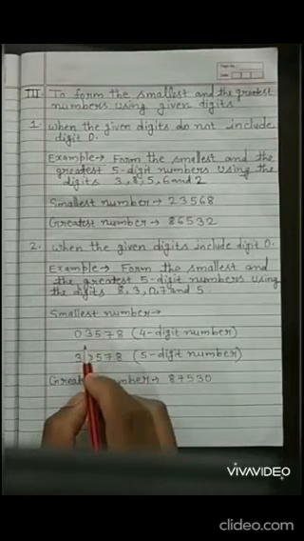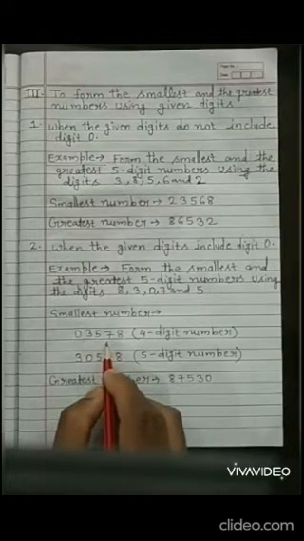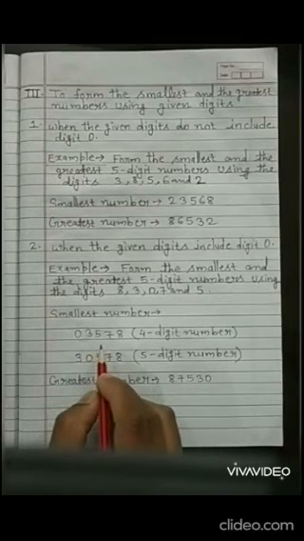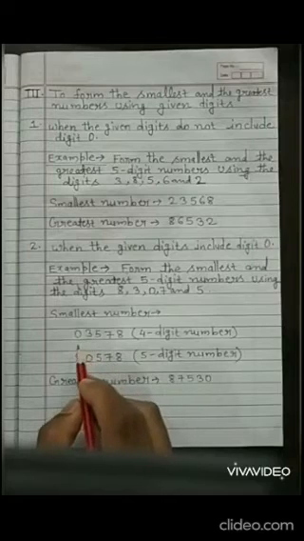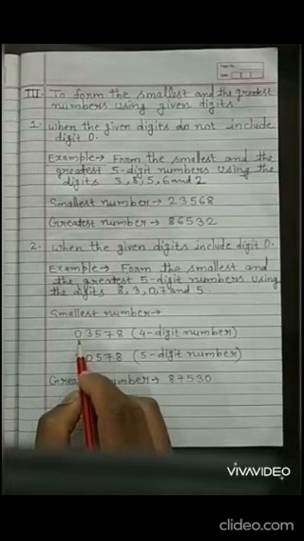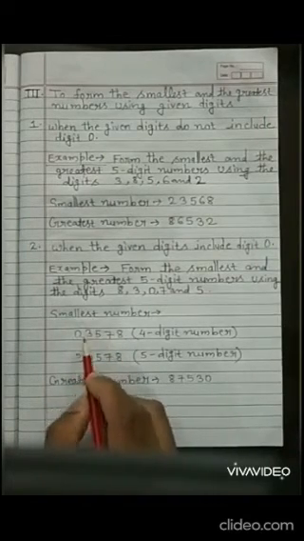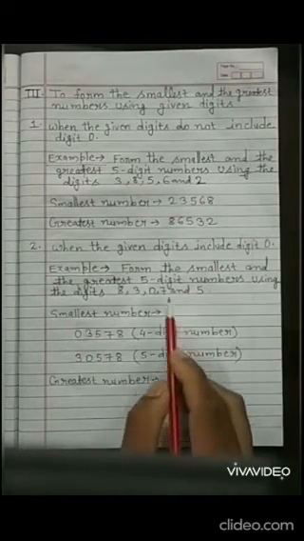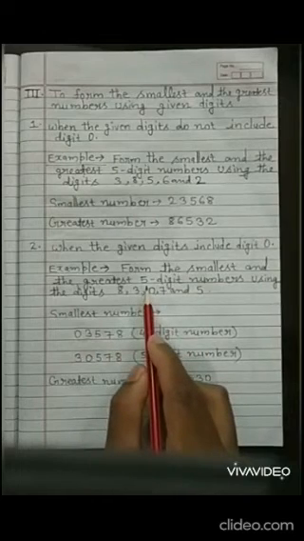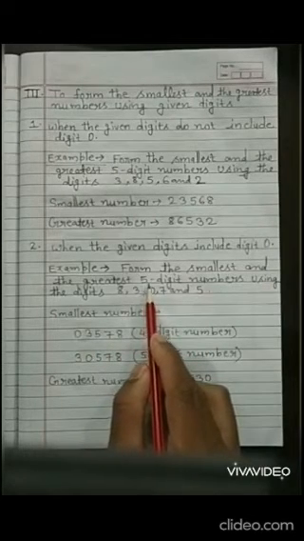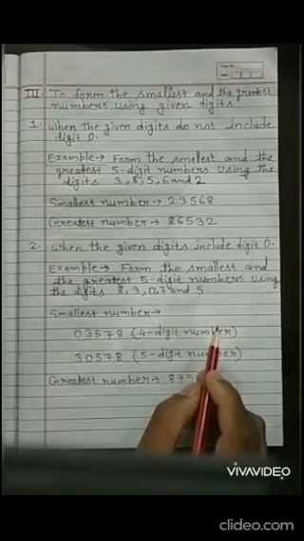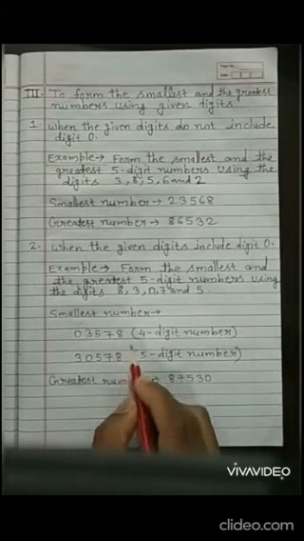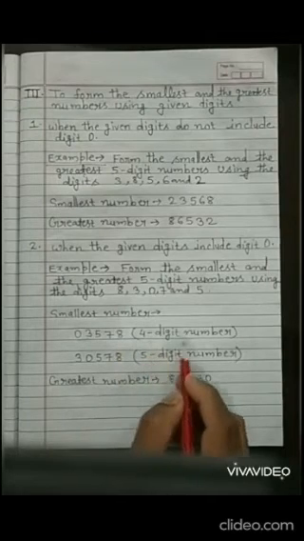But here we can see this number starts with 0. So we cannot start any number with the digit 0 because this number will become a 4-digit number, but we have to make the smallest and the greatest 5-digit numbers. Okay, so this number is a 4-digit number.